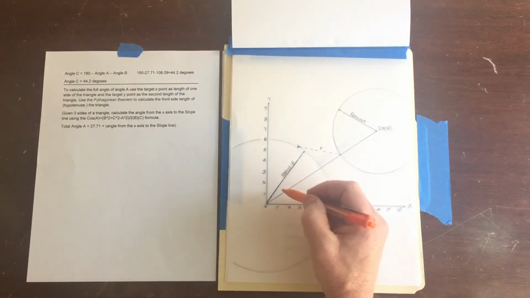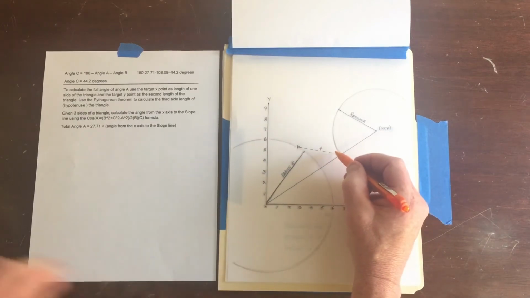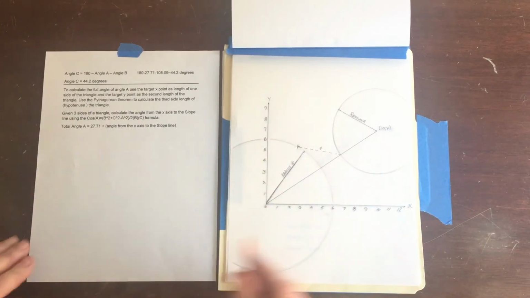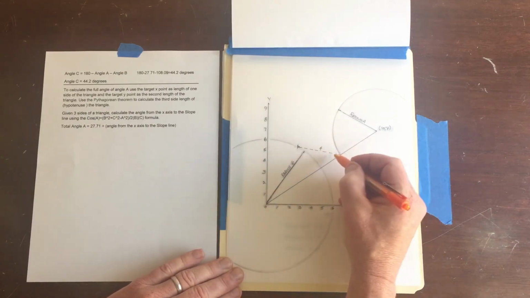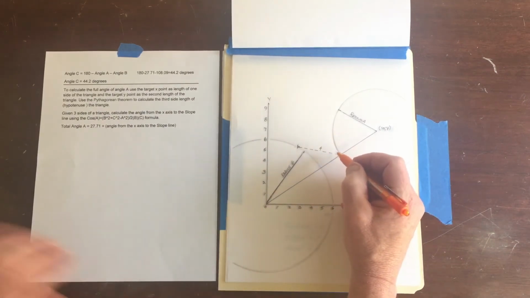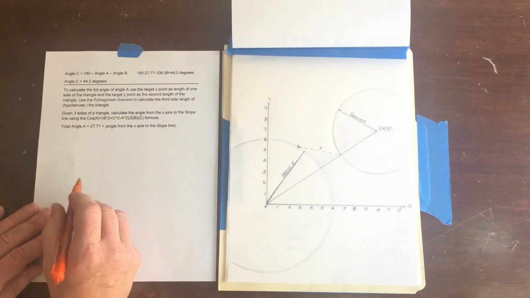And now that you have this angle and your C angle, that allows you to set this servo, but this servo is still going to be wrong. So we know what angle C is. Angle C is 44 degrees.